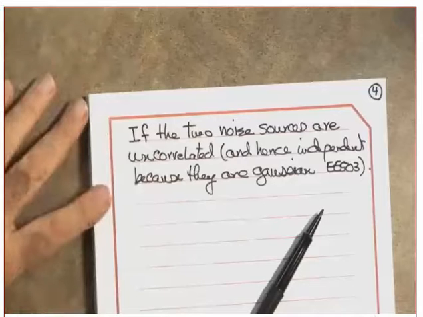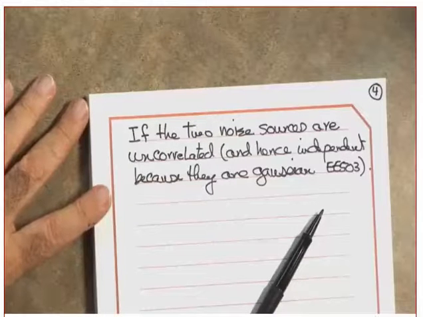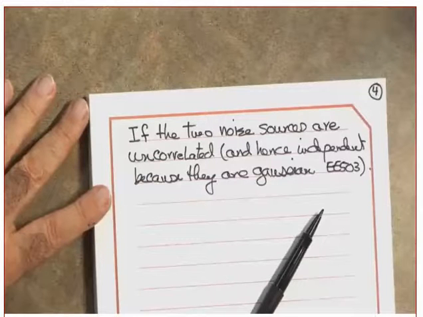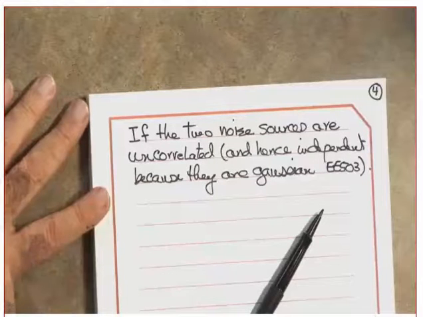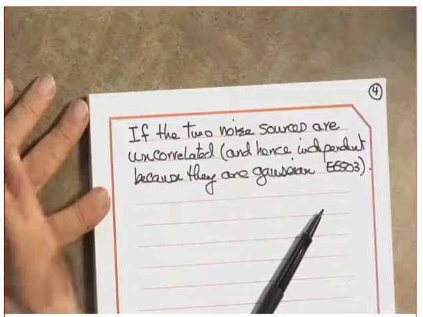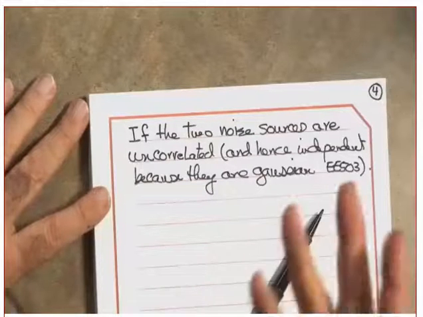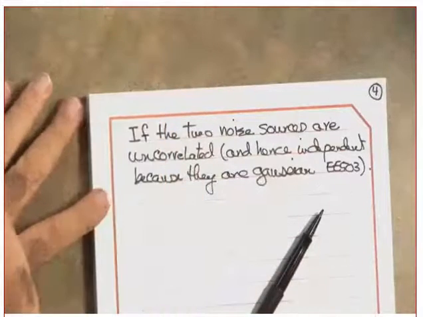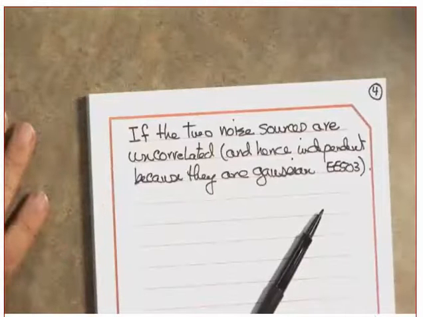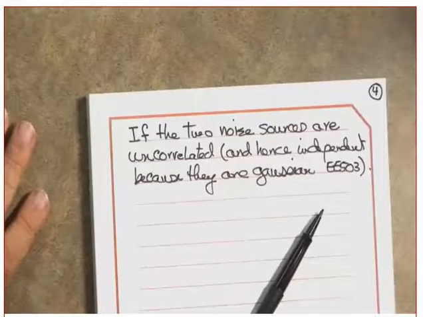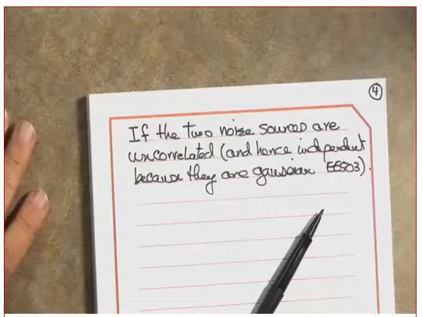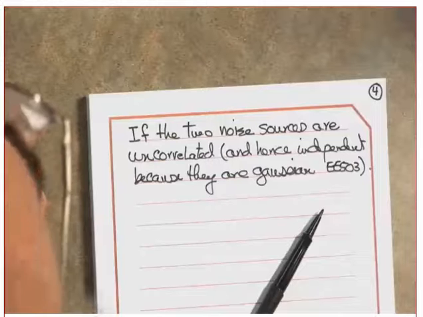If I tell you that two random variables are independent, are they uncorrelated? They are uncorrelated. Are you following me or not? The correlation is a measure of the linear dependency between the two random variables. If I tell you the two random variables are independent, it means there is no relationship between them, whether linear or otherwise. Did you get my point or not?